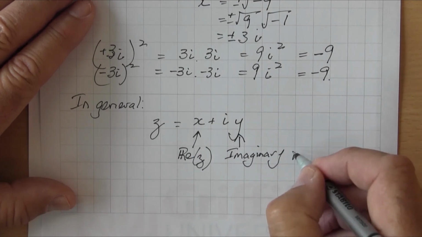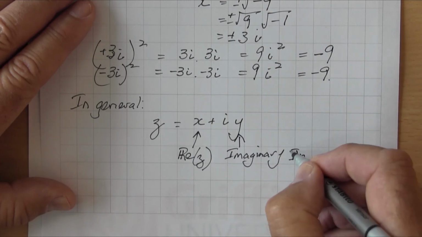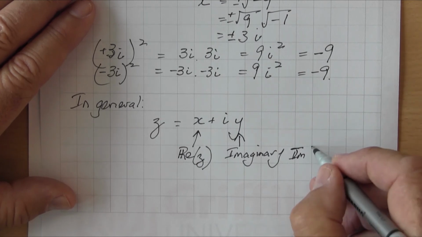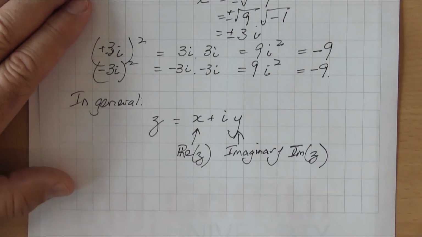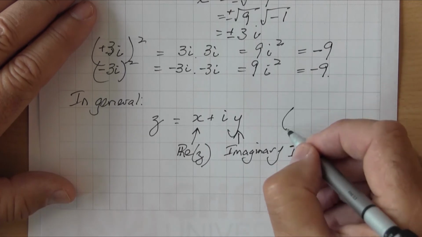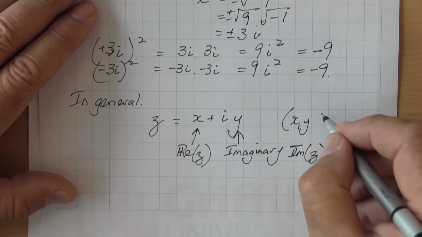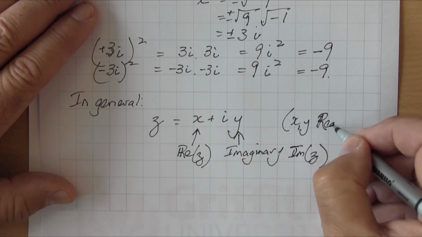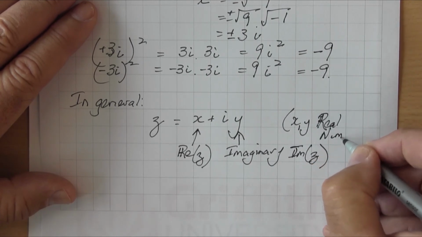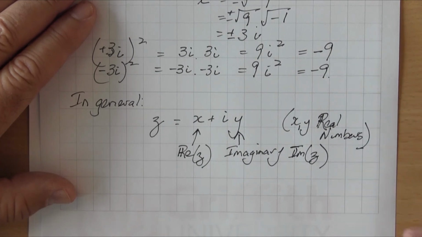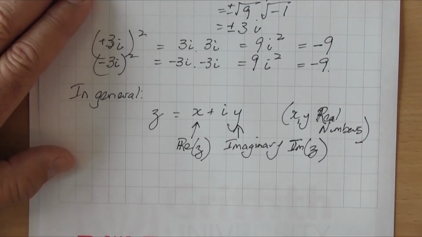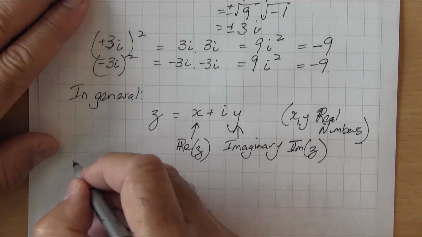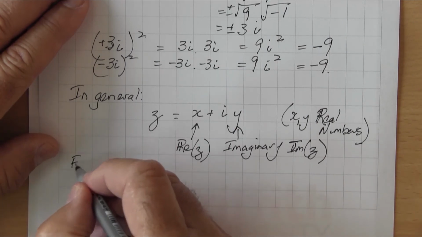And so the imaginary part, Im, of z would be equal to y. Now x and y happen to be real numbers.